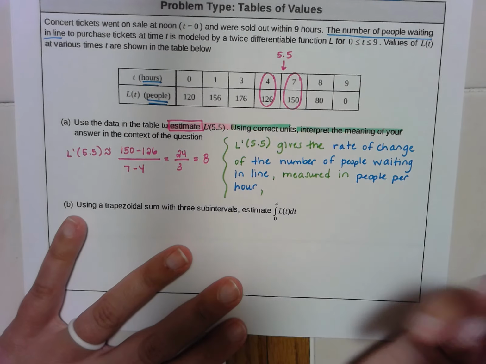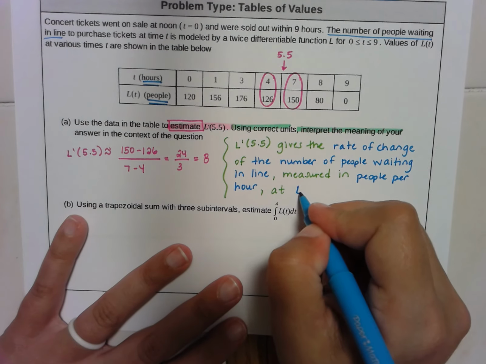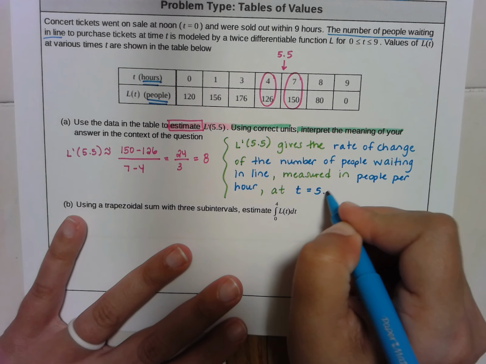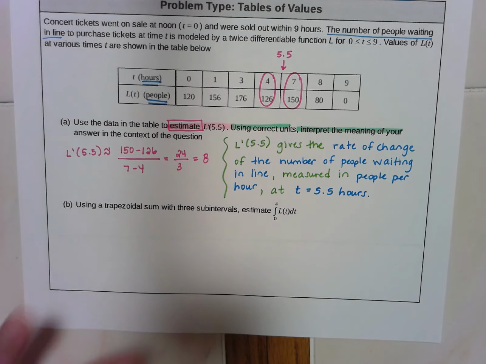And then we need to state our time. So we would say at, and then our specific x value. So t equals 5.5 hours. So we've got our noun, we've got our units, and we've got our time.